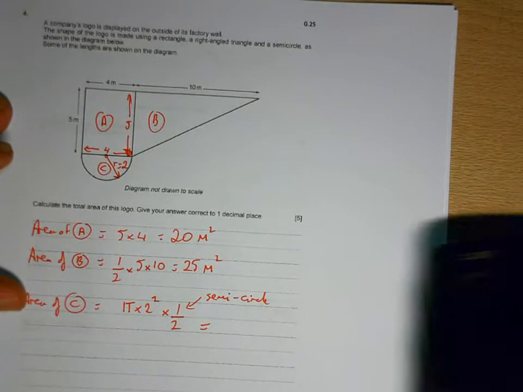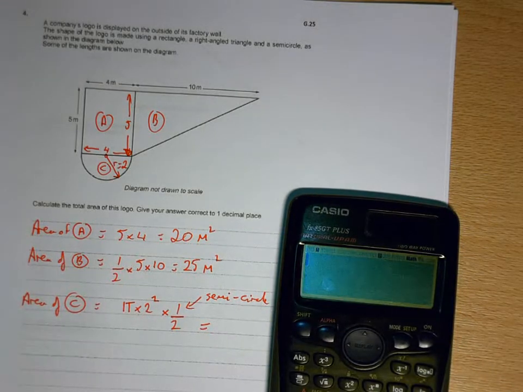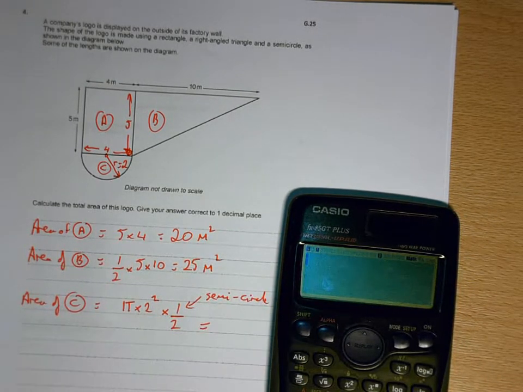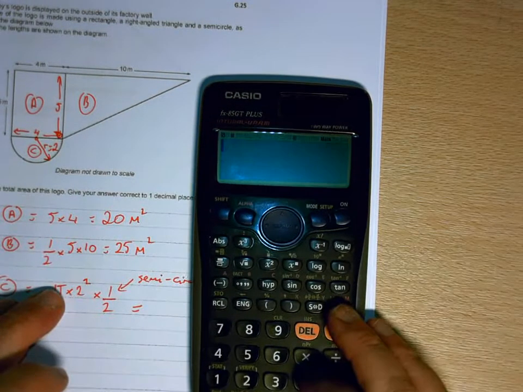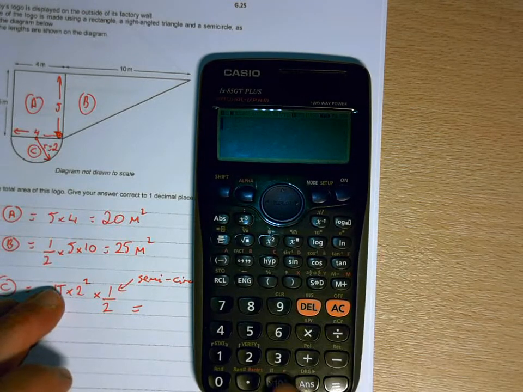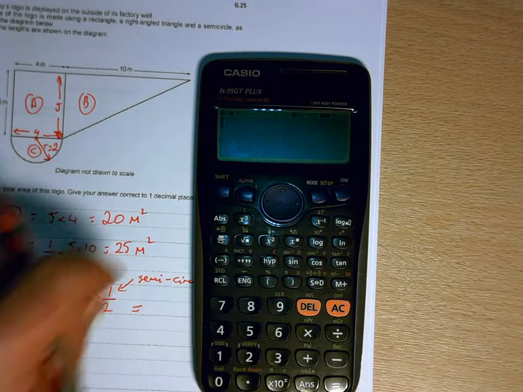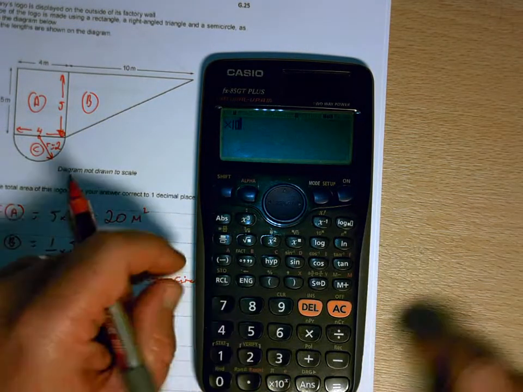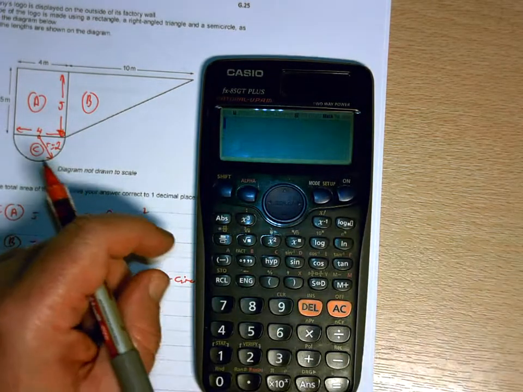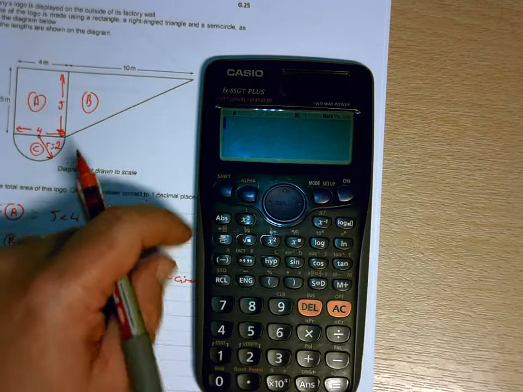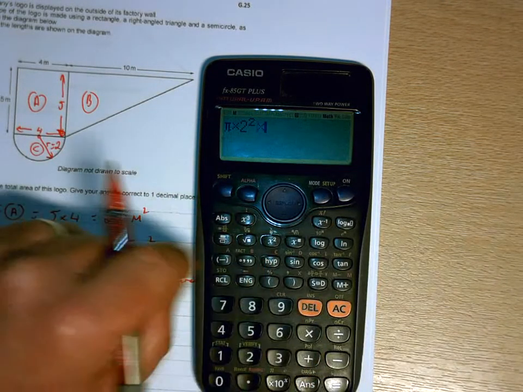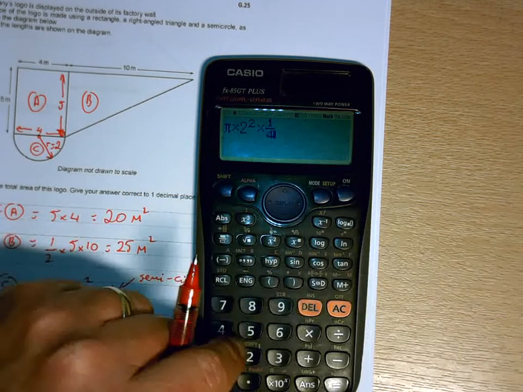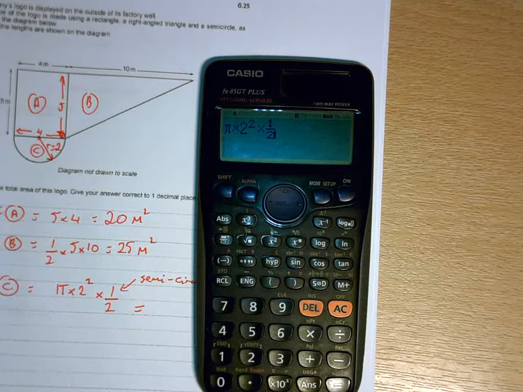So if I work out what that is now, I can type that on my calculator exactly as I see it. Pi, shift, oh hang on, it's off the scale a minute. I've had to zoom in. So pi is there above the times 10 to. So I do shift, sorry, start again. Shift pi times 2 squared times a half. No, not quarter, a half. Okay, so I've typed that exactly as I see it.